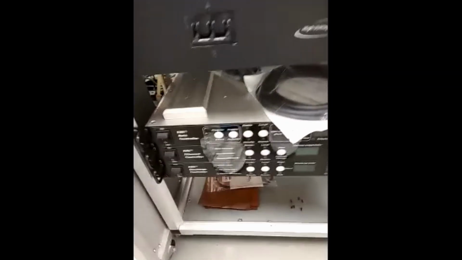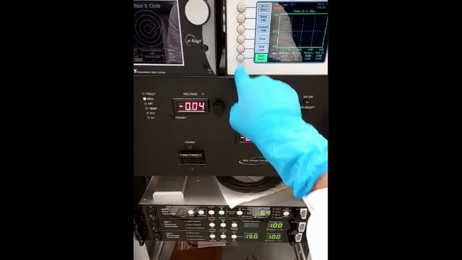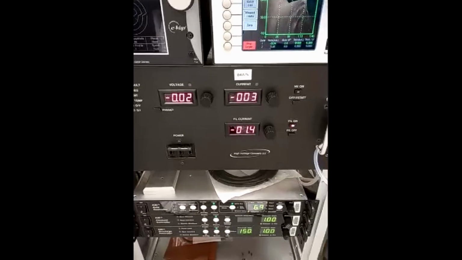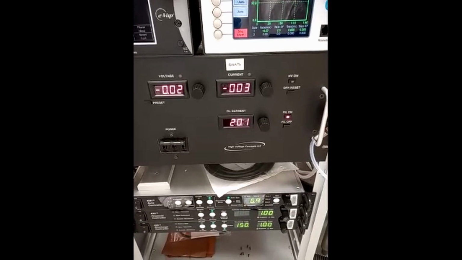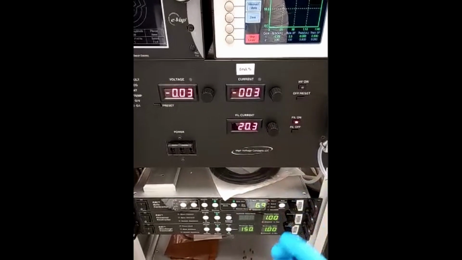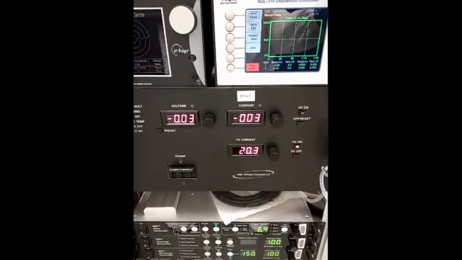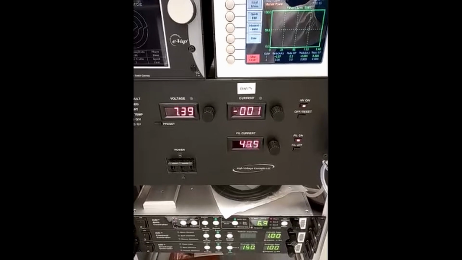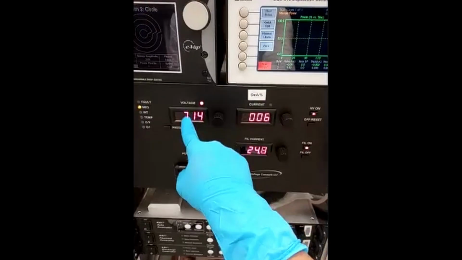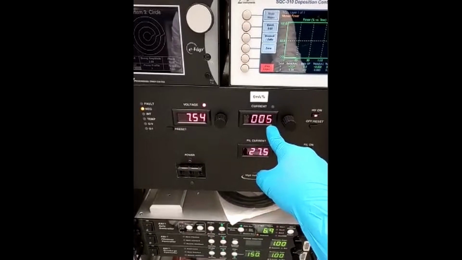And this is the ion gun control. I'm just going to turn it on and I'll start it. All right, so there's the filament lighting up, 20 amps flowing through the filament to generate electrons. And once there's a stable supply of electrons, the high voltage comes on. So there it is. That's 7,500 volts, 5 milliamps.